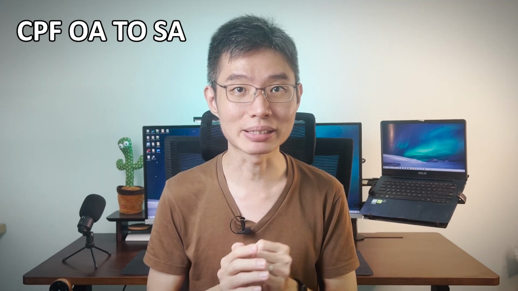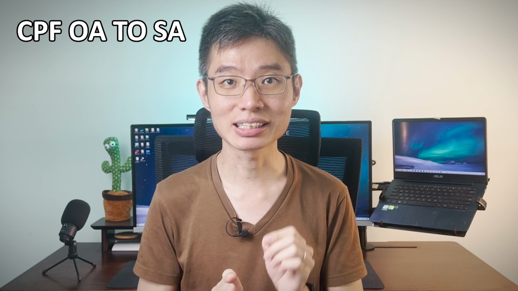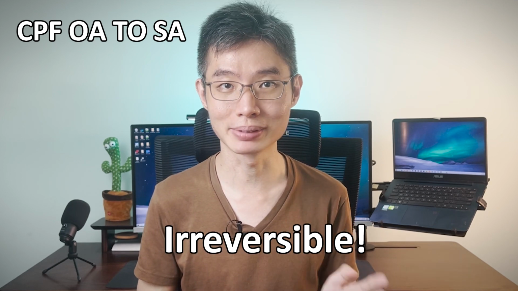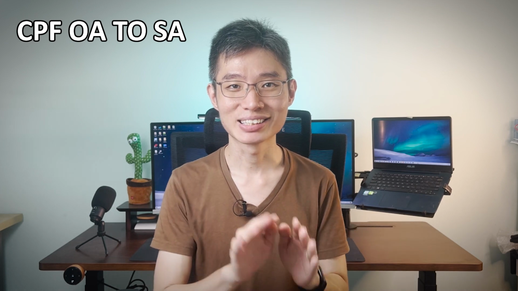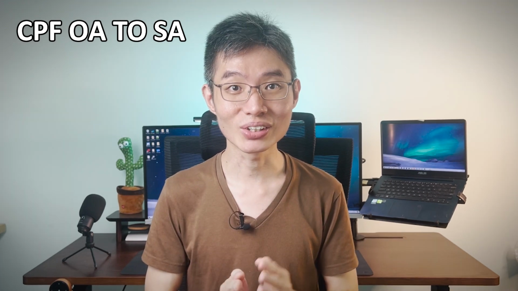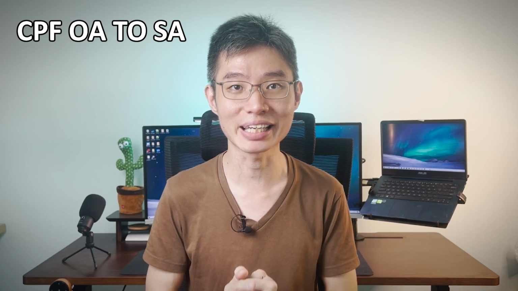But with that being said, here's one very important thing to note, and that is this transfer is irreversible. Meaning, once you transfer over from OA to SA, you cannot go down anymore. So, only do this if you are very sure that you don't need CPF OA for anything else, yeah?